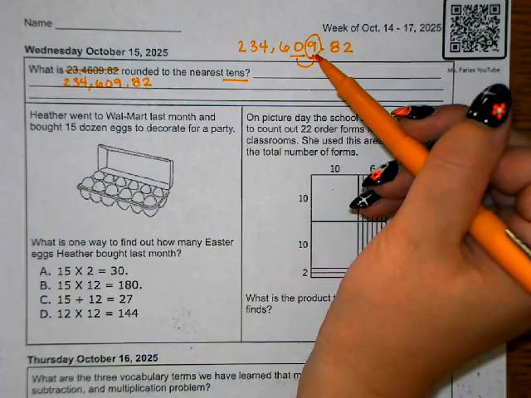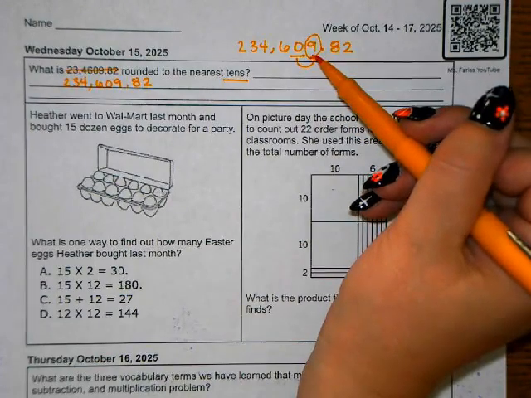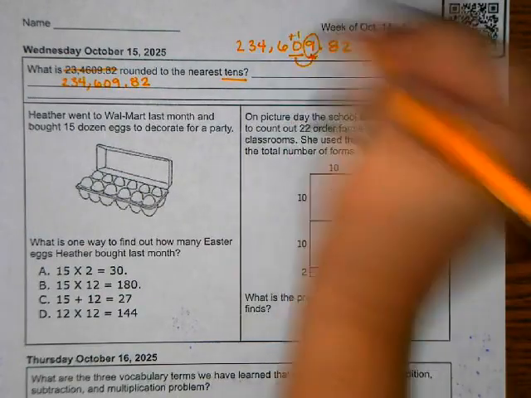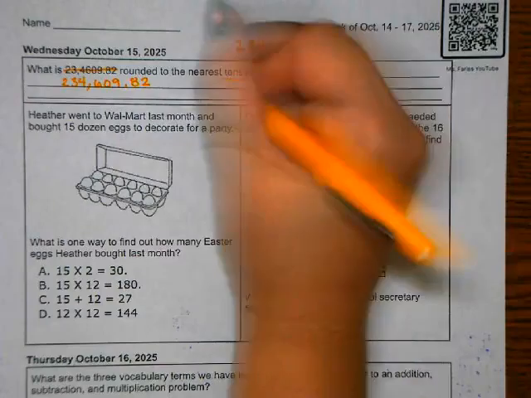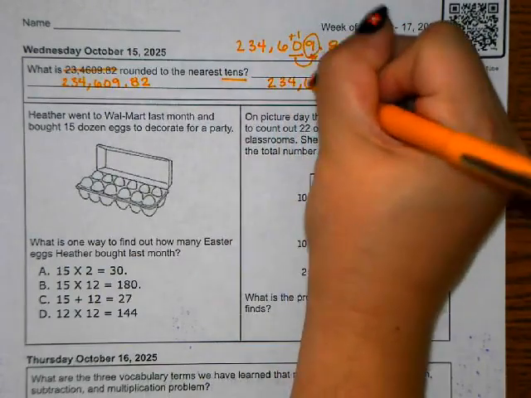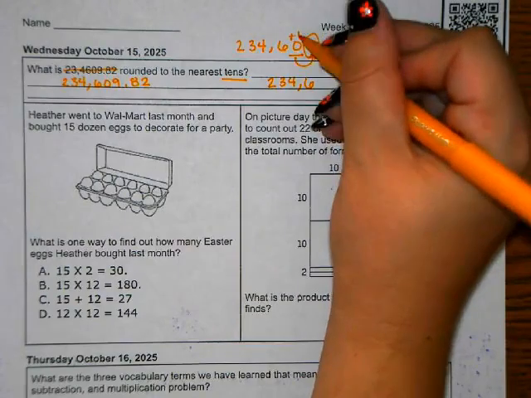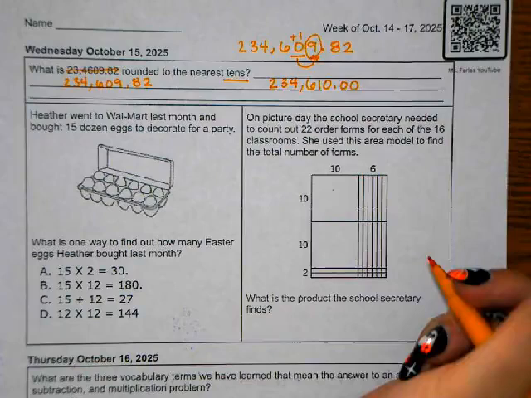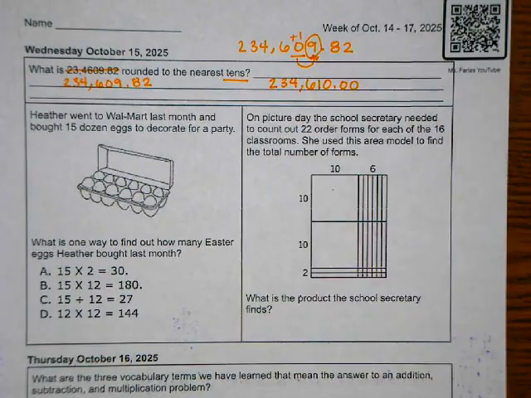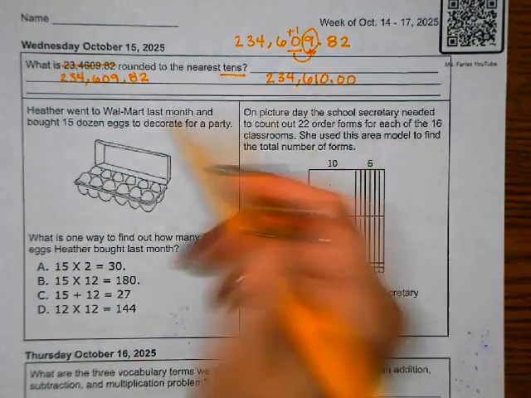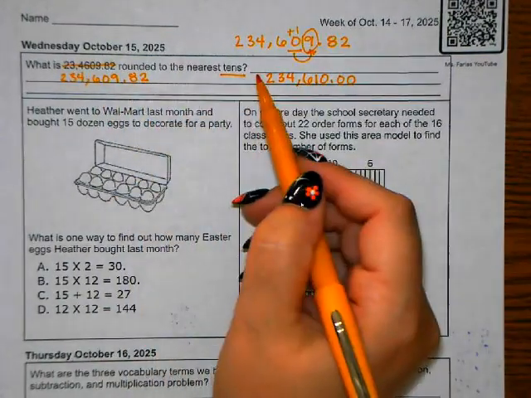So looking inside here, 9 is 5 or more. So that means it's telling my 0 here to add 1 more. So then everything to the left stays the same. So 234,600. I'm adding 1 to 0, so 10, and then zeros after our underlined number. So 234,610 is this number here rounded to the nearest tens.